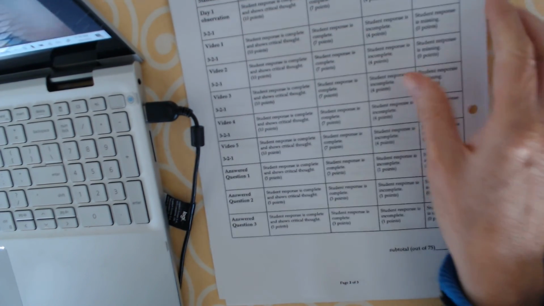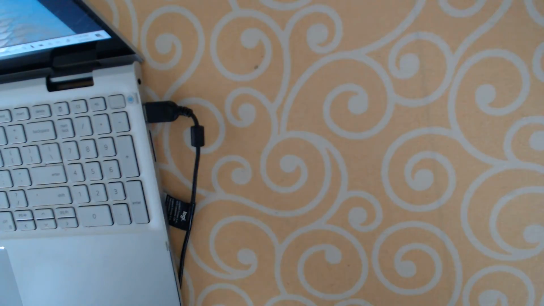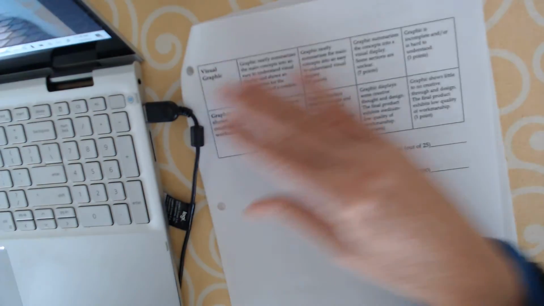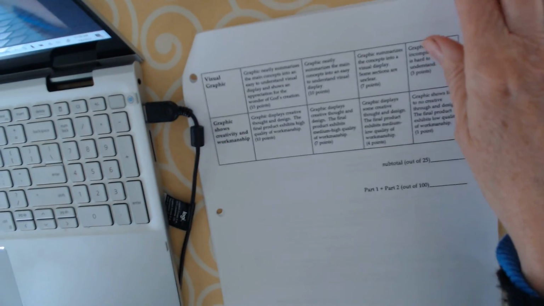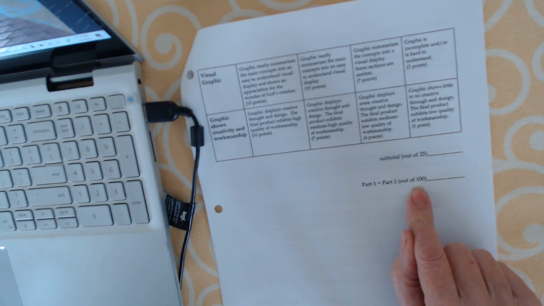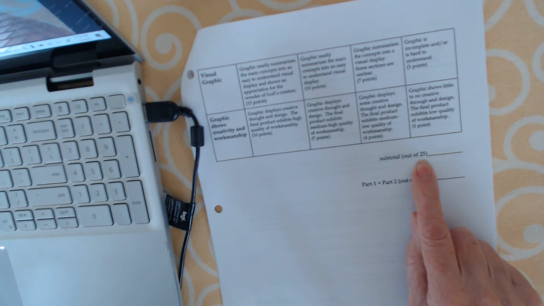Okay, so there's 3 answered questions there. Additionally, the other reason you do not want to delay is there's a visual component here. And you can see that of a project that has 100 points total, the visual component is worth 25 points. So it's really valuable and something not to be skimped.